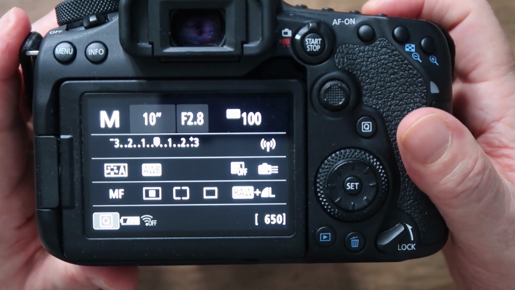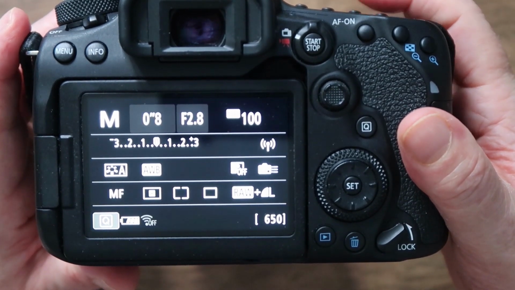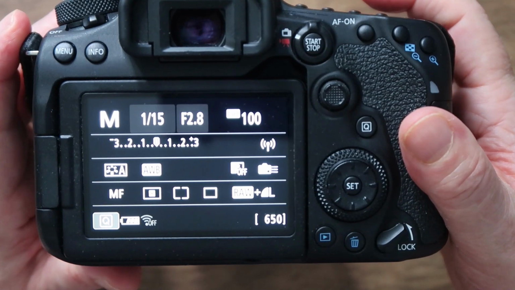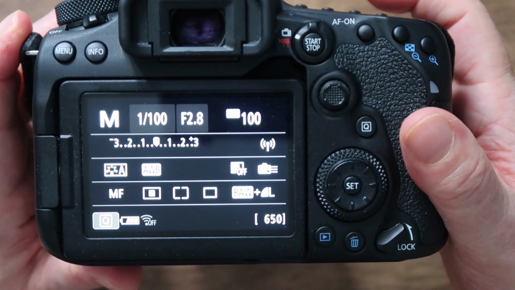So your shutter speed goes up in stops, so that's 30 seconds, 25 seconds, 20 seconds, 15 seconds, so it goes all the way up to parts of seconds. So if we get to here, that's a fifth of a second, a sixth of a second, 10th of a second, 15th of a second, 20th of a second, and 100th of a second.